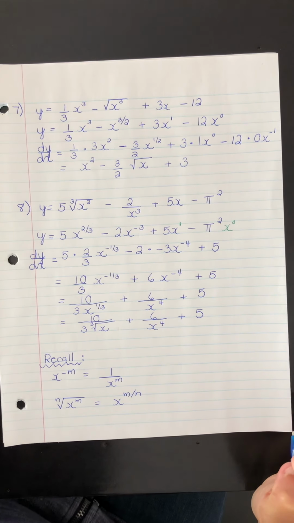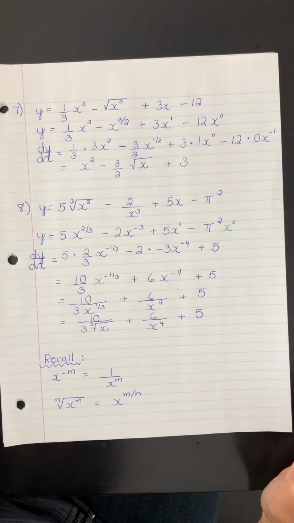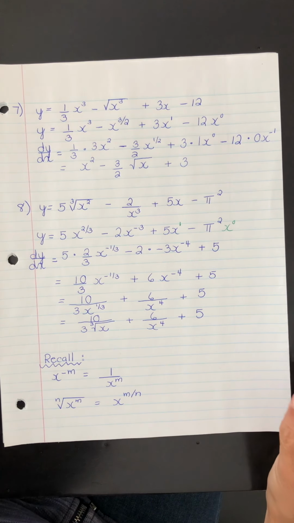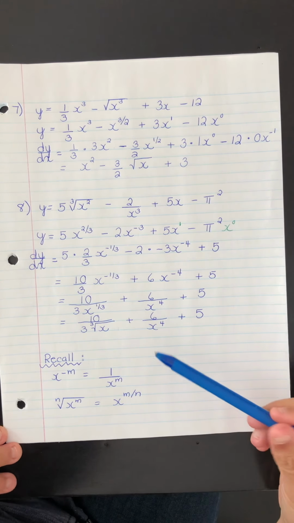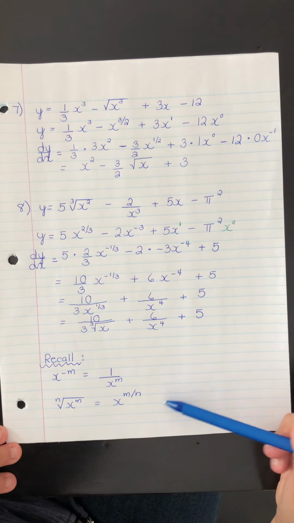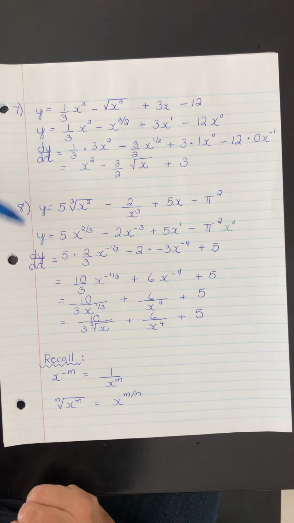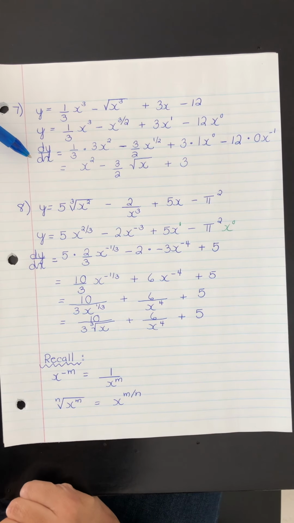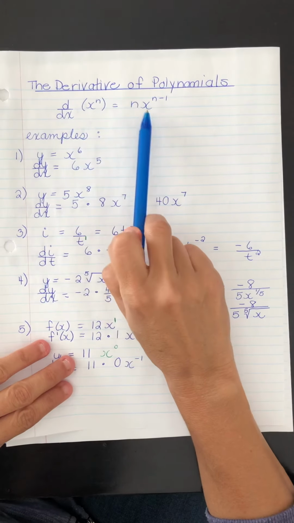Okay, so we just did 8 problems together, focusing on the derivative of polynomial functions. I put a little reminder here at the bottom of a couple of the exponent rules that we had to employ along the way. Remember, it's really important that you change the notation on the left-hand side in the step where you apply this rule.